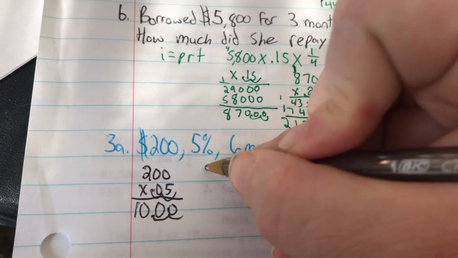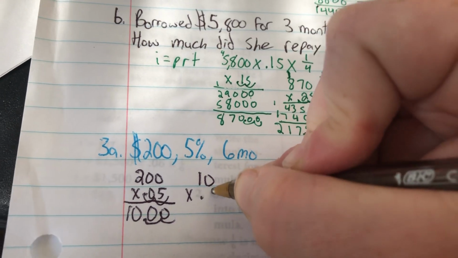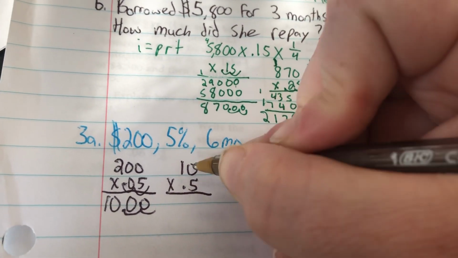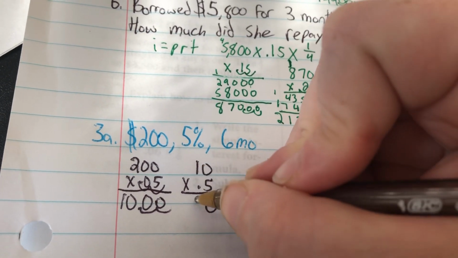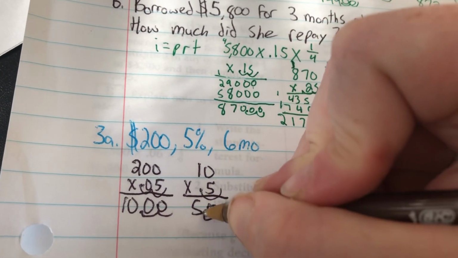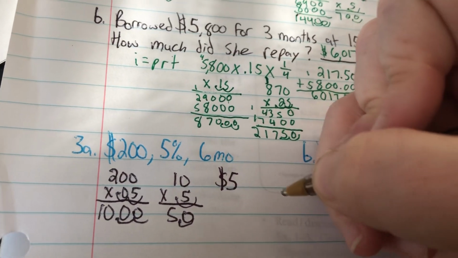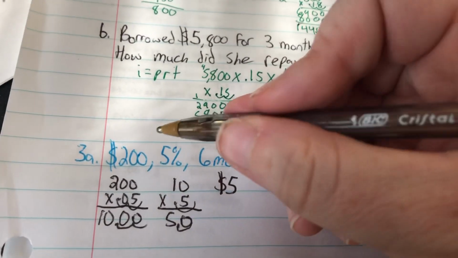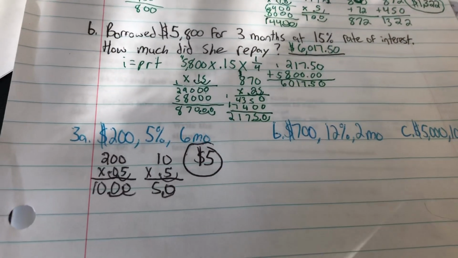So 10 times 1/2 as a decimal is 0.5. 5 times 1 is 5. 1 decimal. So my interest is $5. It doesn't want us to figure out how much they paid total. It just wants to know what the interest is. So that is $5 interest.